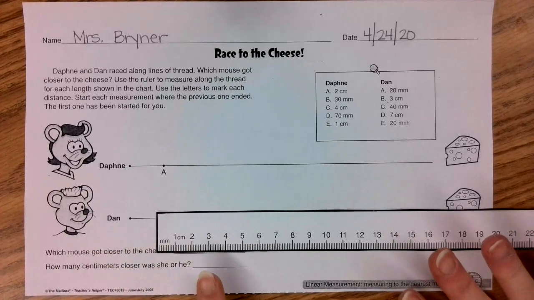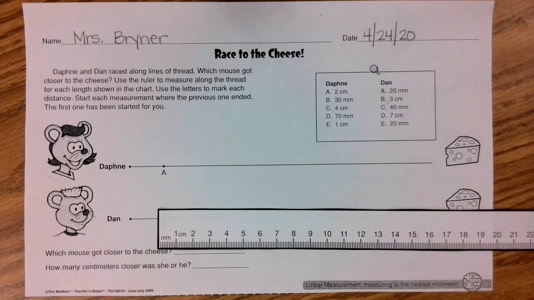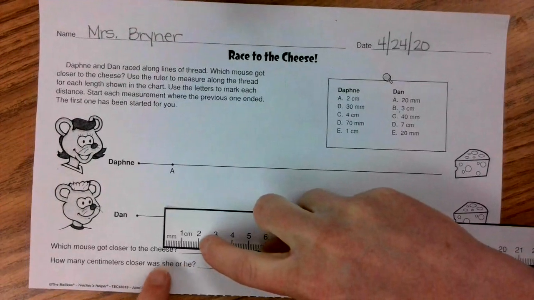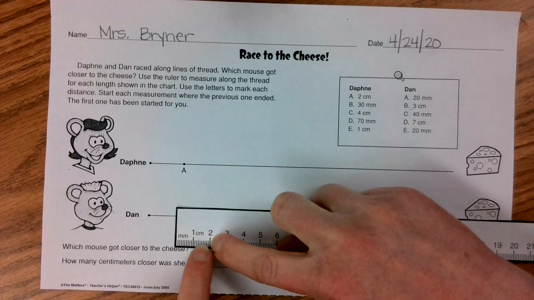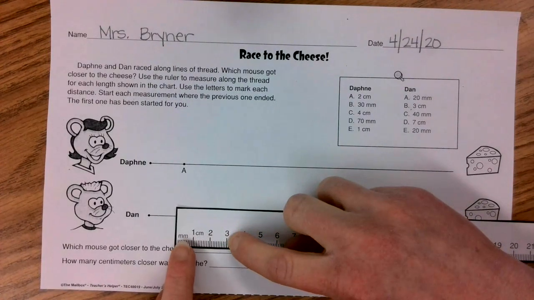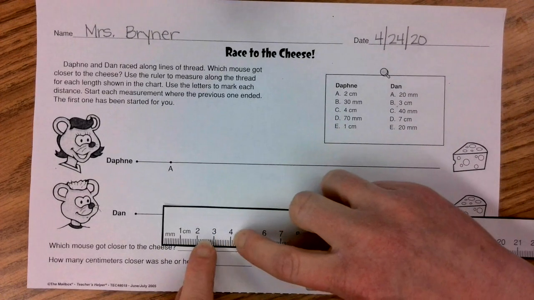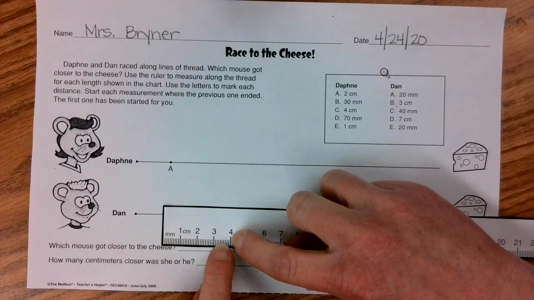Now the first thing we need to remember is that each of these little teeny spaces is a millimeter, and there are 10 millimeters in a centimeter. So if there are 10 millimeters in a centimeter, how many millimeters are going to be in 2 centimeters? Right here. And that would be 10, 20. And how many millimeters would be in 3 centimeters? That would be 10, 20, 30. How many millimeters in 4 centimeters? 10, 20, 30, 40. Okay.